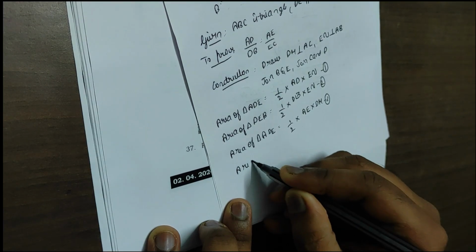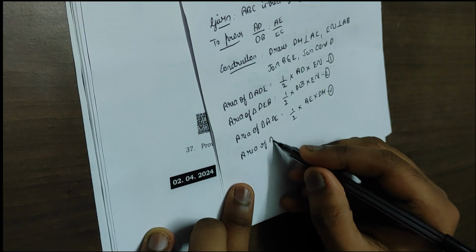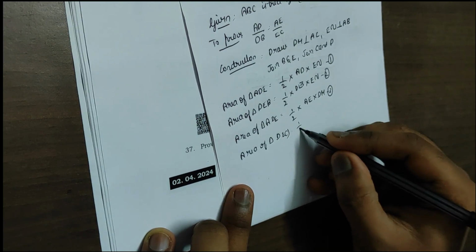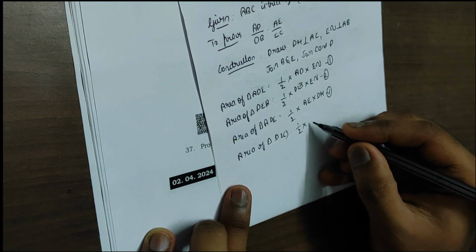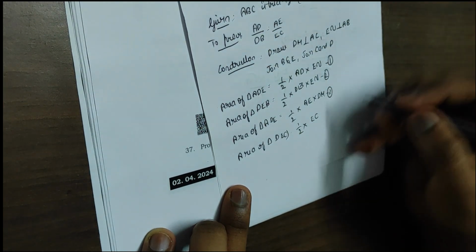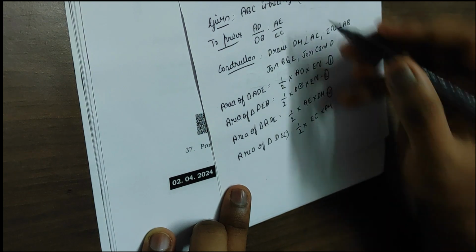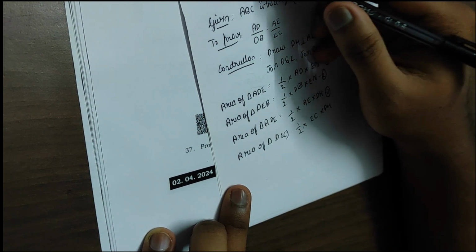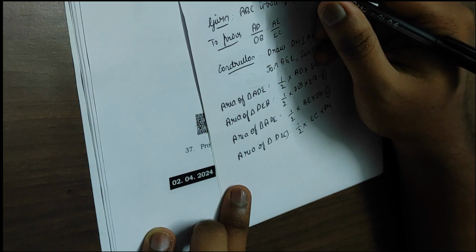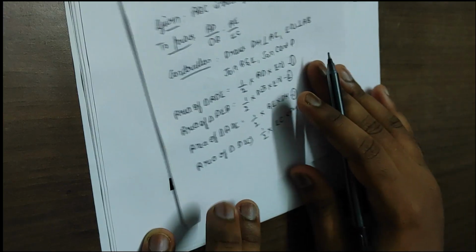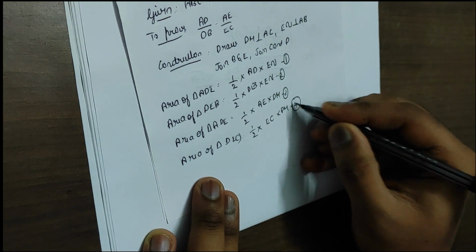Now let us consider the area of triangle DEC, that is half into base EC and height is DM. This triangle height and this triangle height both are equal because this is complementary. When it is 90 degree, both the heights will be equal. Let us consider this as the fourth equation.